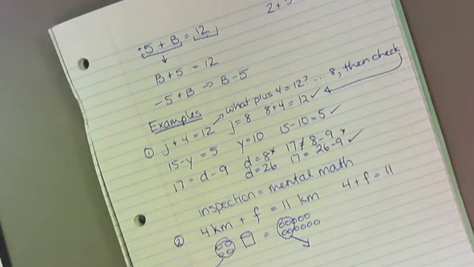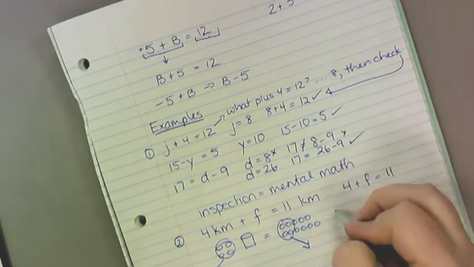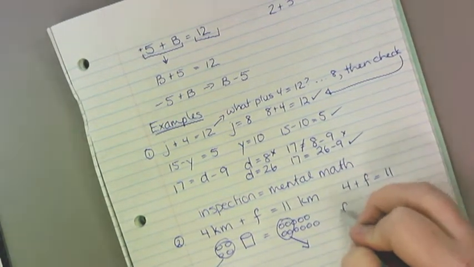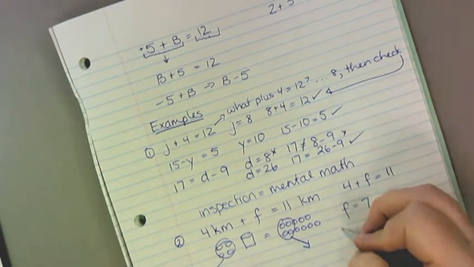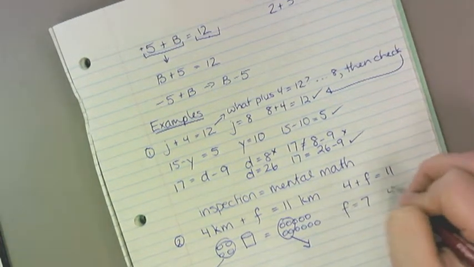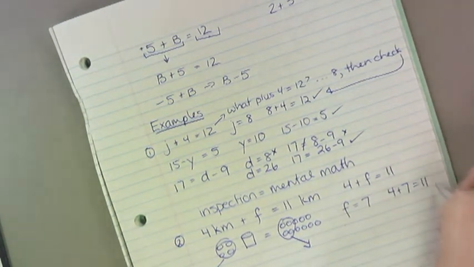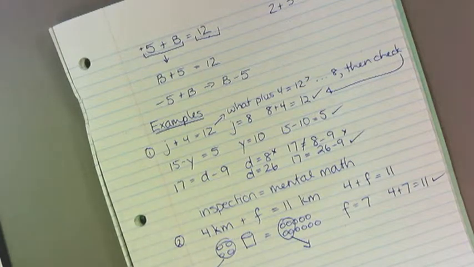How many are left over? 7, good. So our variable f equals 7. How do we check it? 7 plus 4 equals 11. 4 plus 7 equals 11. Yes, we know that our variable is correct.